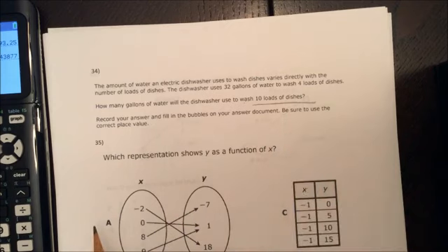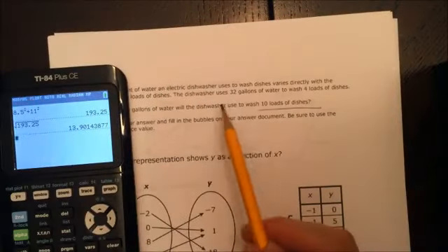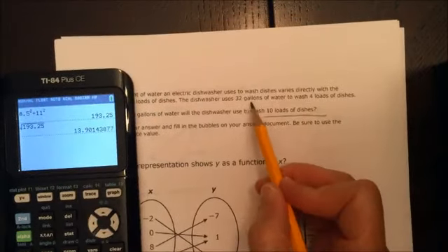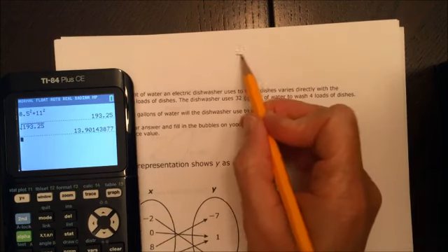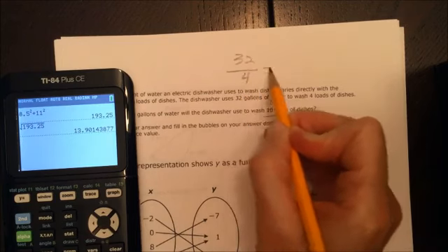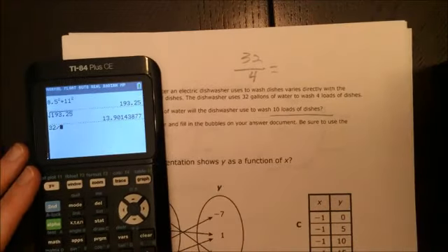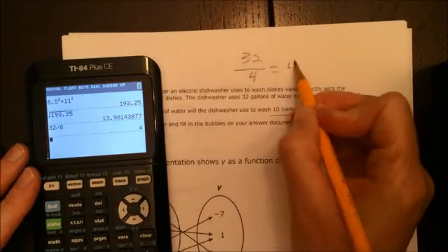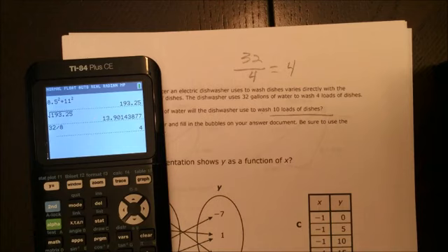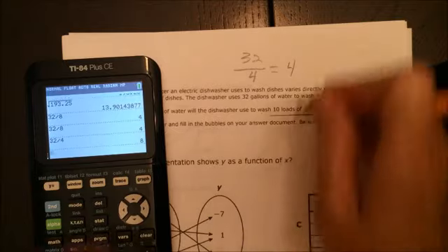Okay? Well, first we need to figure out how many gallons it takes to wash 1 load. So if it uses 32 gallons to wash 4 loads, that means 32 divided by 4 is 8.